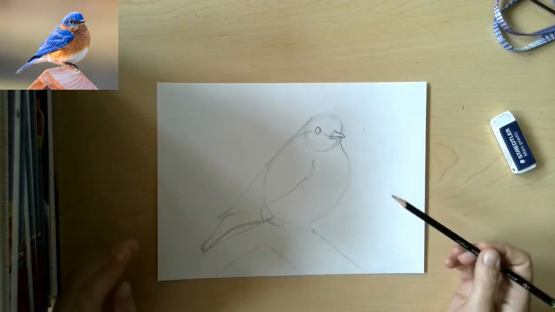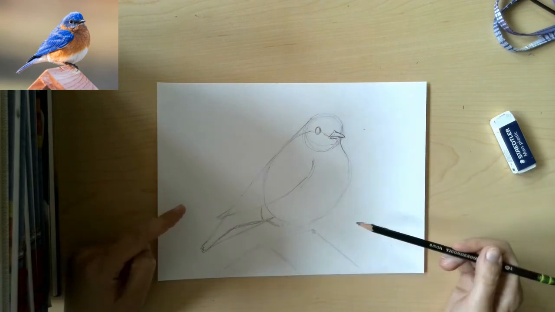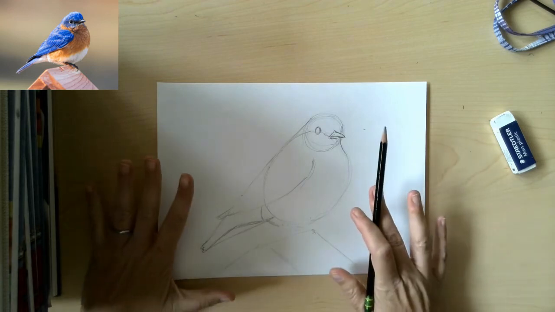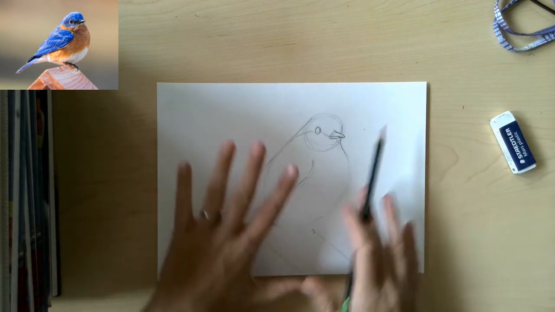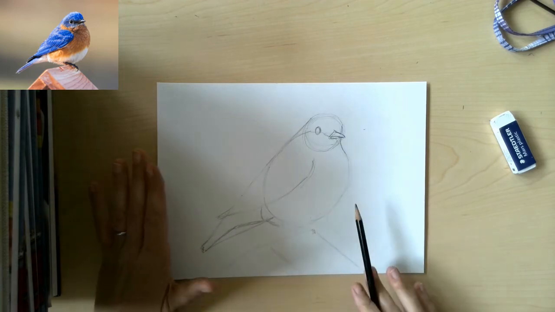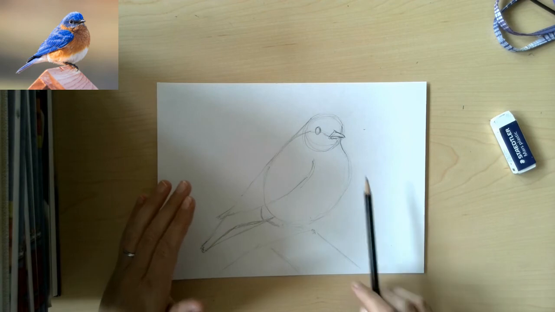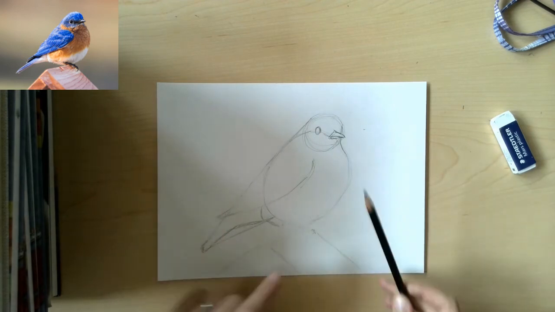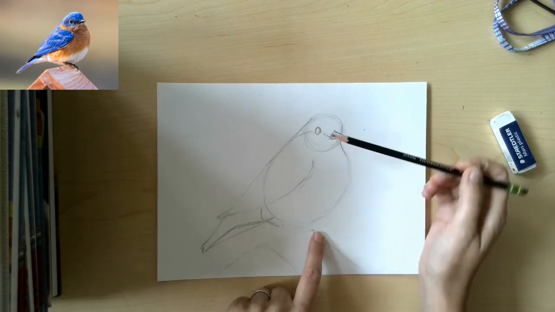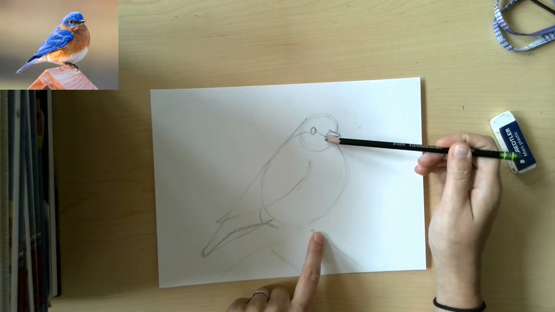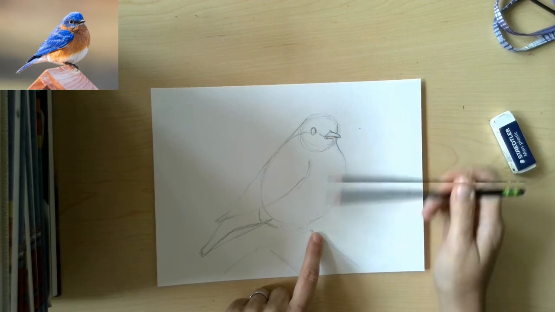Okay, so I have started drawing most of the detail lines of my bird, and I just wanted to show you some examples of how to compare your proportions as you're doing this part. So for example, when I look at the photo, the bird's feet are directly underneath, or the tips of the toes are underneath the beginning part of the beak.